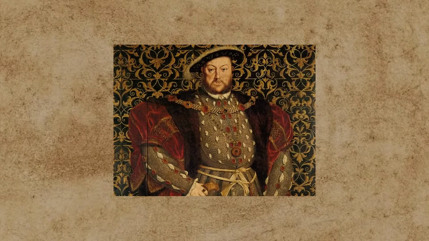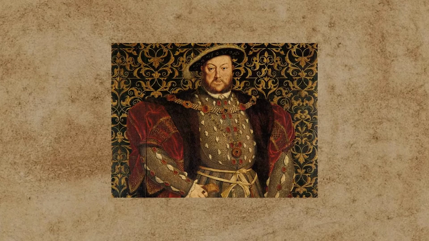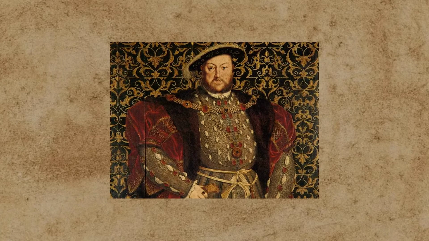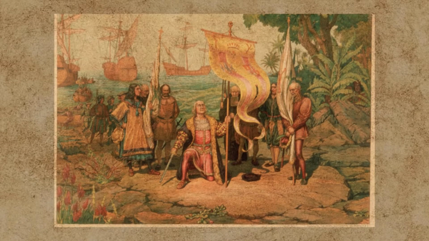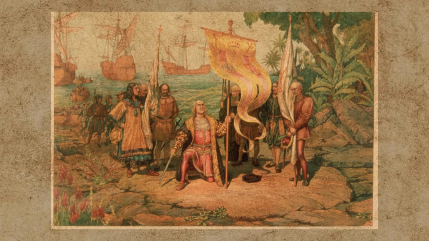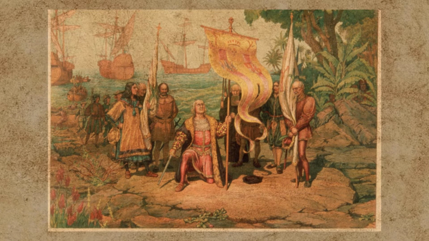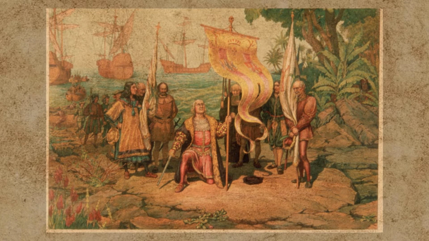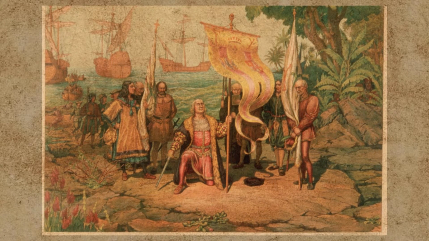This was a significant shift from the previous feudal system where lords and monarchs held sway over a patchwork of territories. Another important factor in the formation of borders was the influence of colonial powers. European nations such as Spain, Portugal, France, and Britain expanded their empires through colonization, establishing territories around the world and drawing borders to define their spheres of influence.